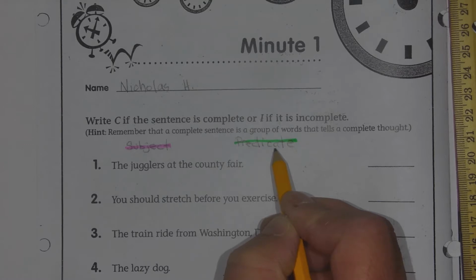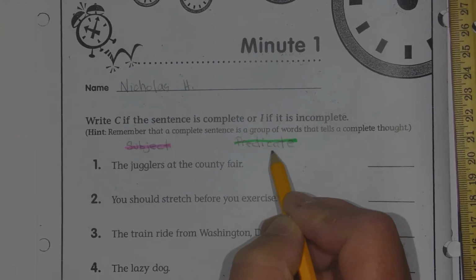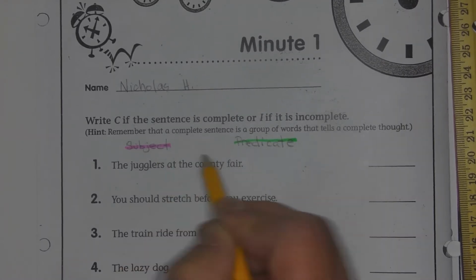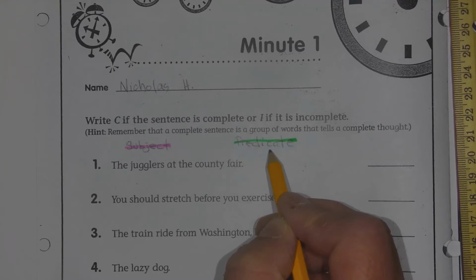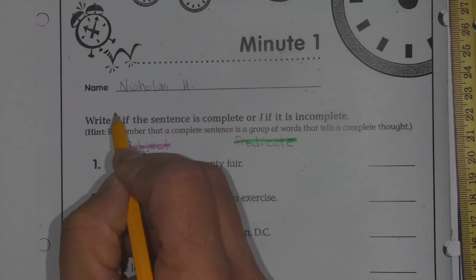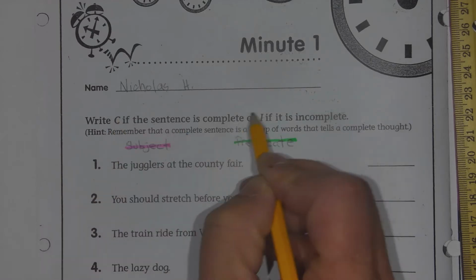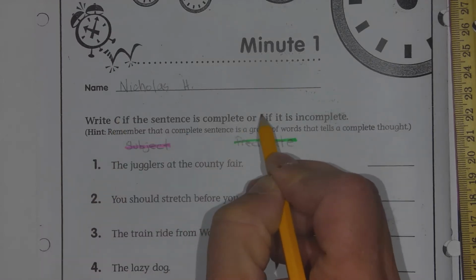So let's take a look at the sentences below, and we'll identify if there's subjects or predicates, or if they're both, and then we'll use that information to decide if we should write C for complete sentence or I for incomplete sentence.